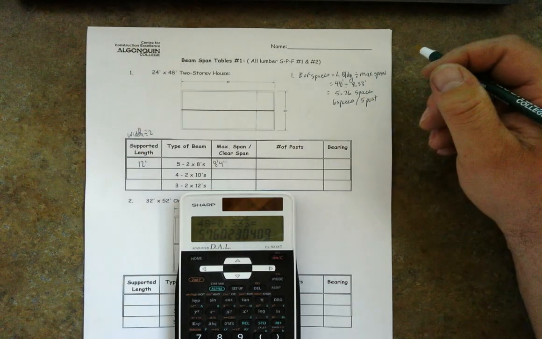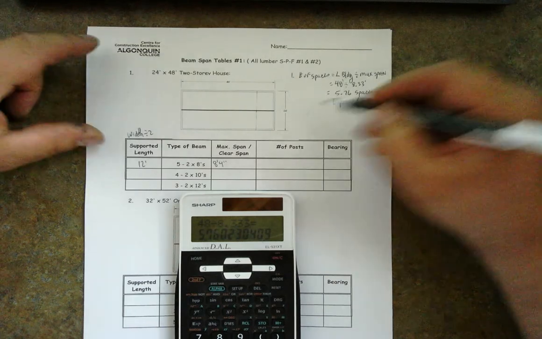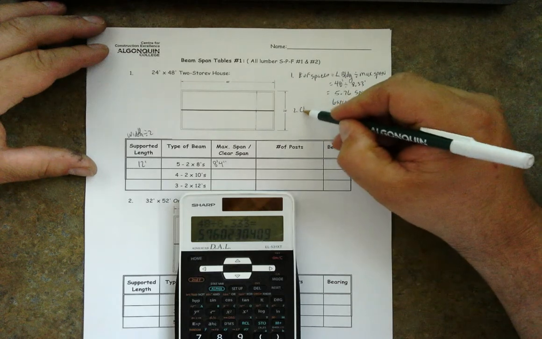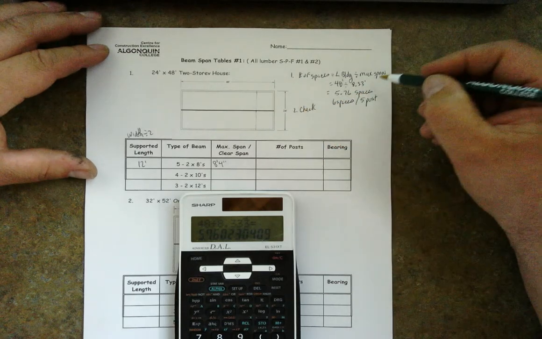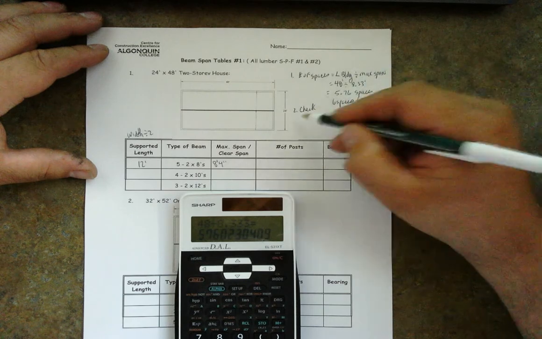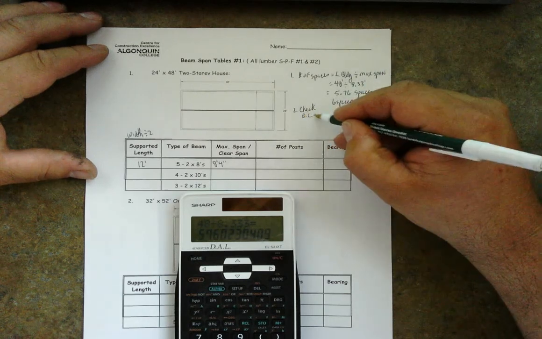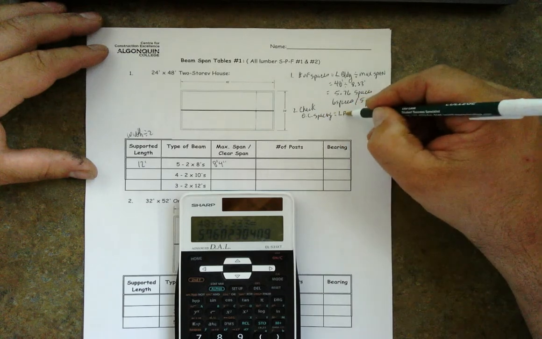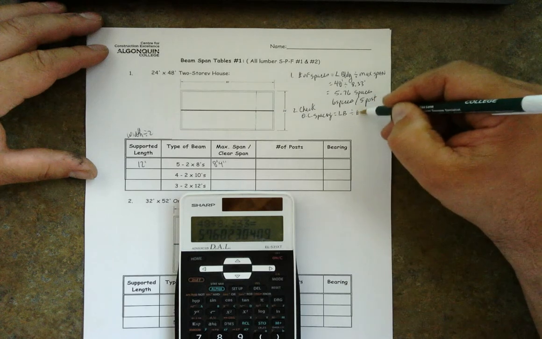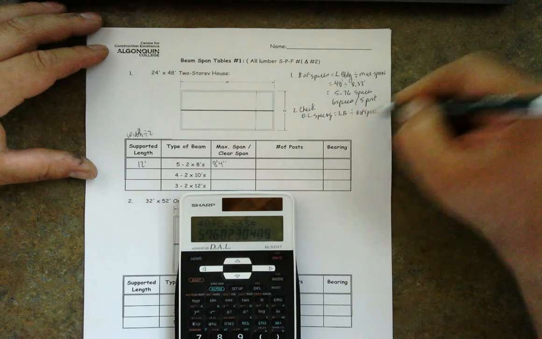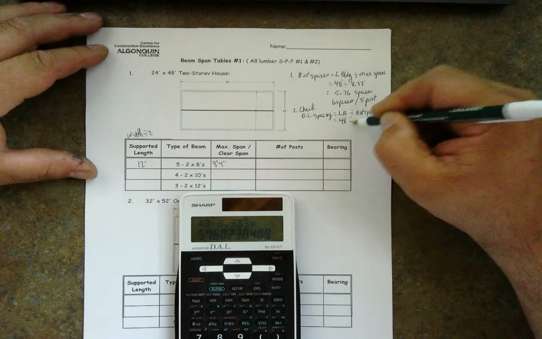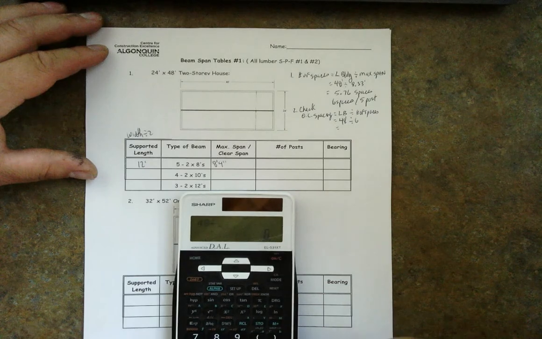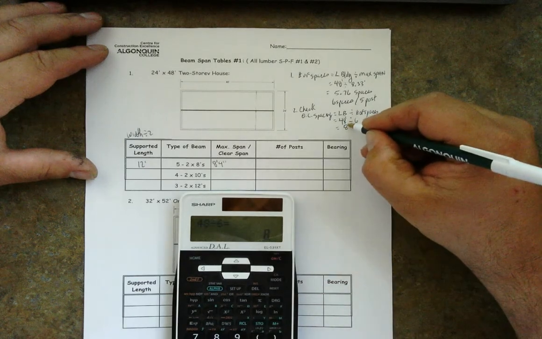So I'm going to go ahead and now check that. Step 2 there is to check that to see if it actually works. So how do we check that? We're basically trying to find the on-center spacing. The on-center spacing is going to be taking the length of the building and divided by the number of spaces. So 48 feet divided by, we think, 6 spaces. So 48 divided by 6 gives us 8 feet exactly as an on-center spacing.